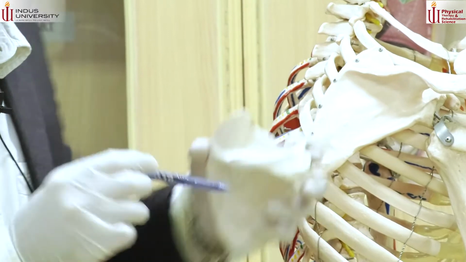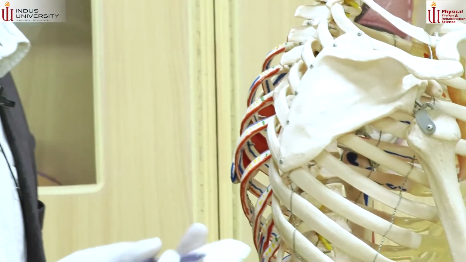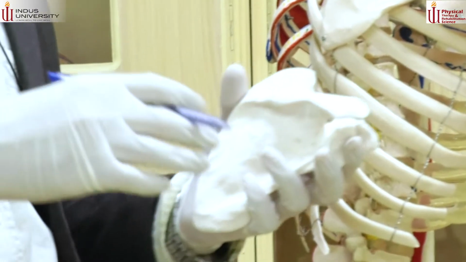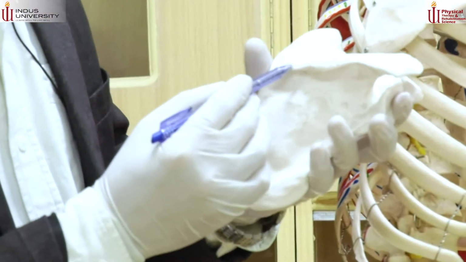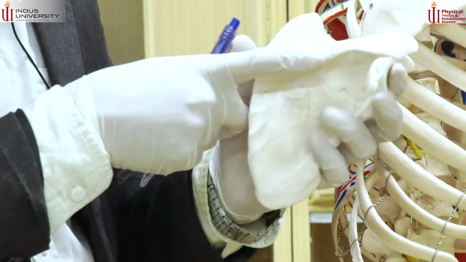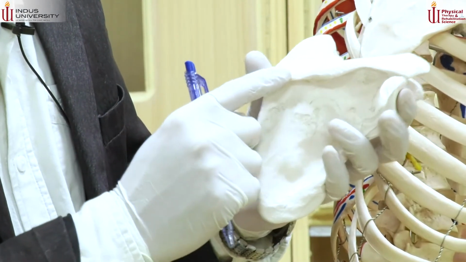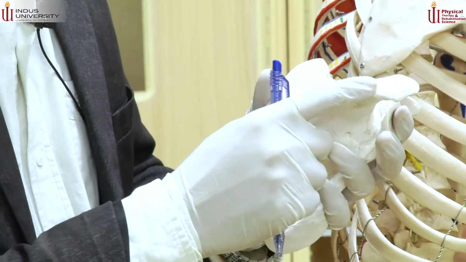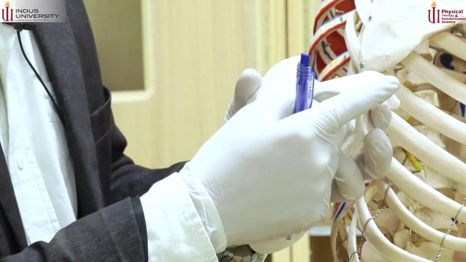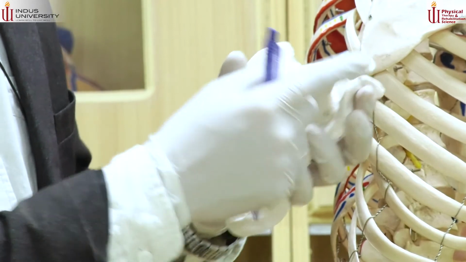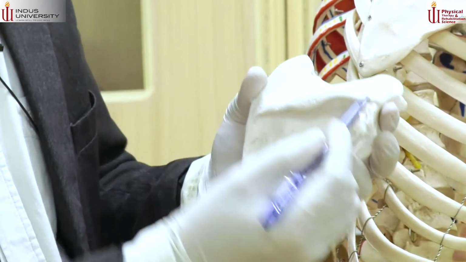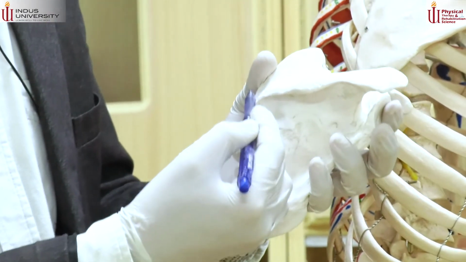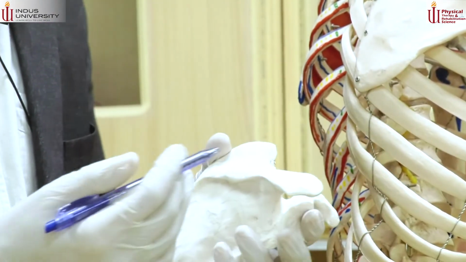After the three borders, the scapula has three processes. Among the three processes, the most dominant structure, as you can see, is the spine of the scapula. You can see this long structure, a long way starting from the medial border and moving toward the lateral border and ending with a process called the acromion, which we will also study. This whole structure is the spine of the scapula and it lies at the level of T3, the third thoracic vertebra.